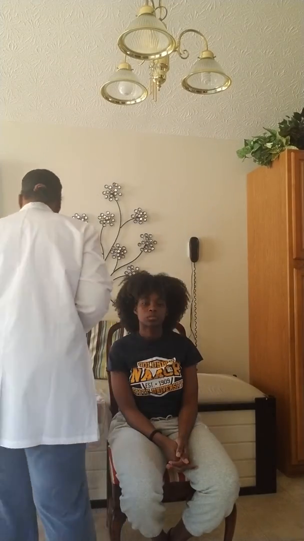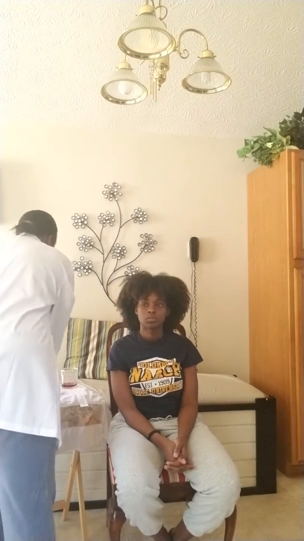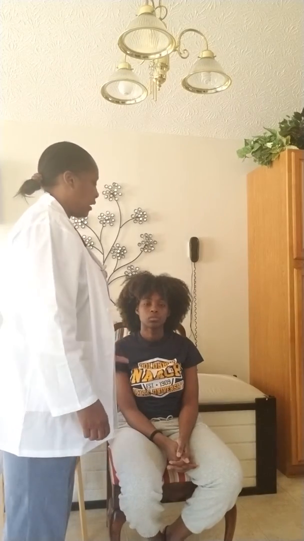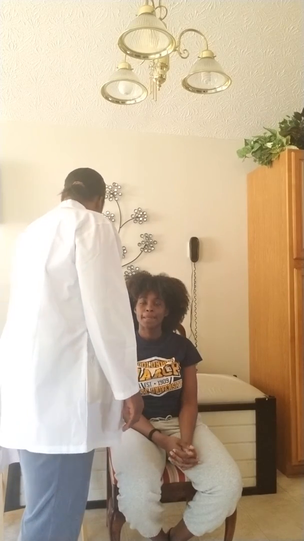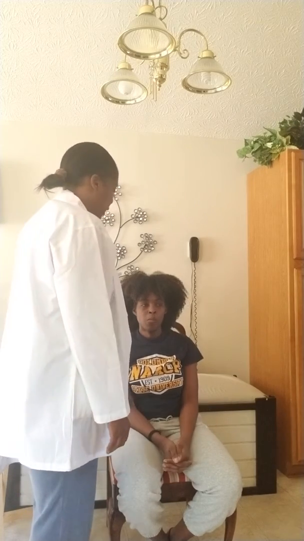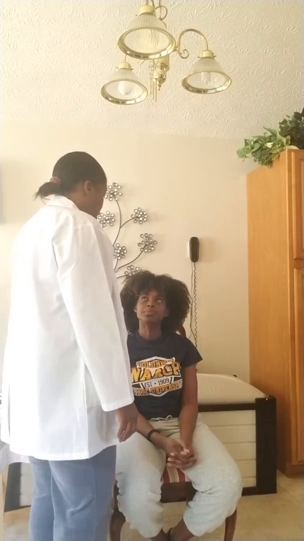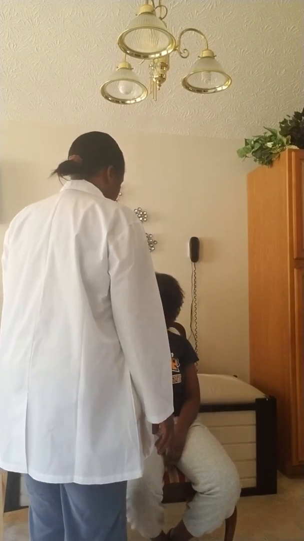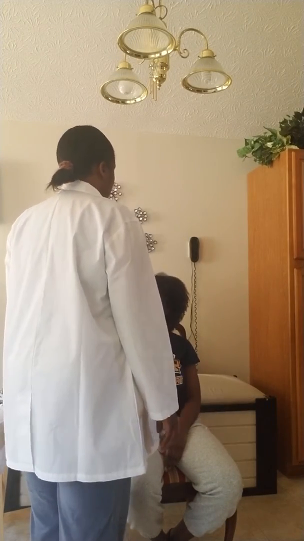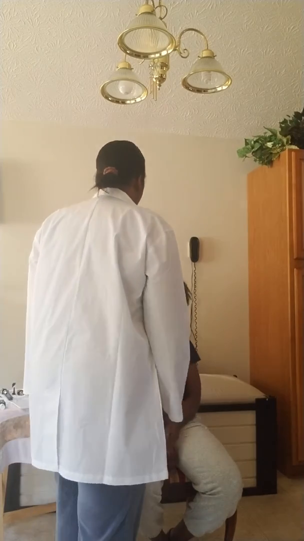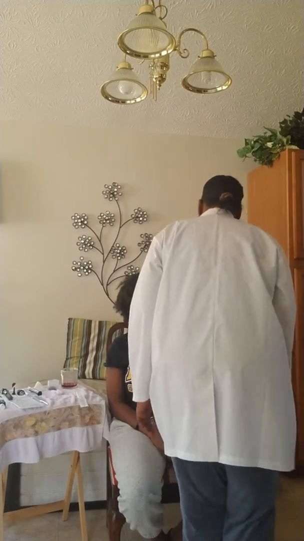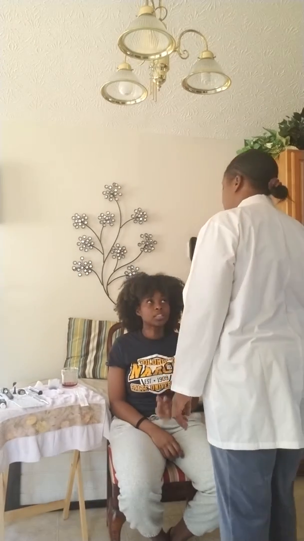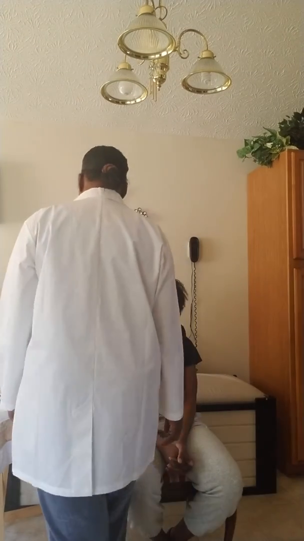Now we're going to check her hearing, because even though her eardrum is intact, we still want to check the hearing, make sure that she doesn't have any hearing problems. I'm going to do the whisper test first. So you'll cover one ear and I'm going to whisper a two-syllable word, let me know what you hear, okay? Okay. Banana. Okay. So she passes the whisper test.